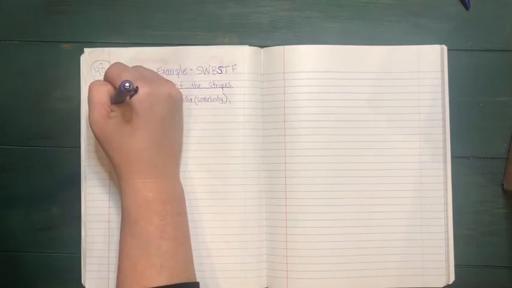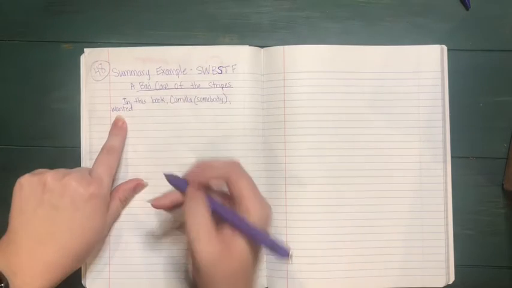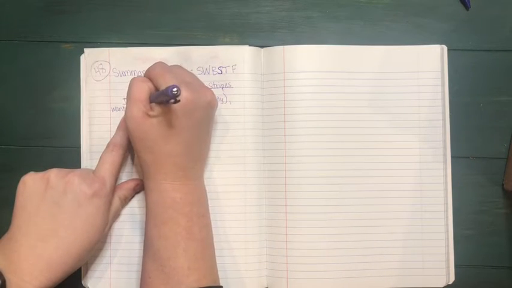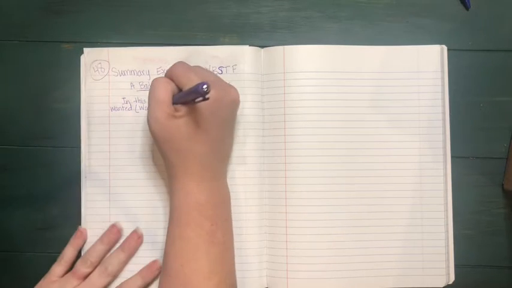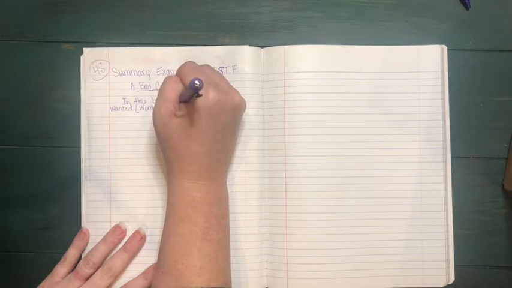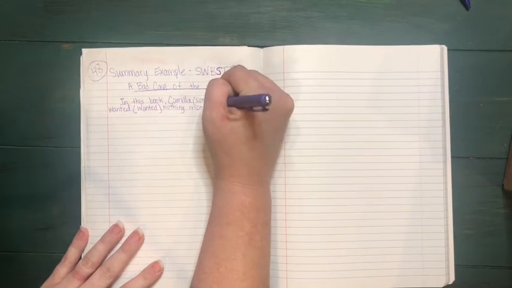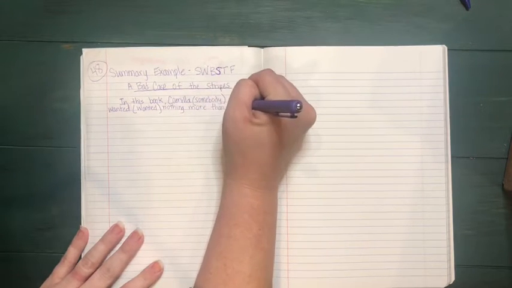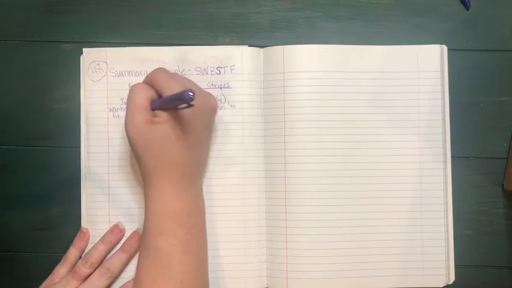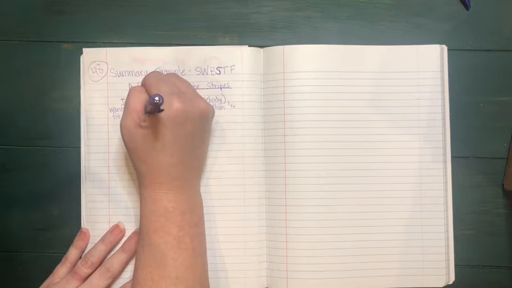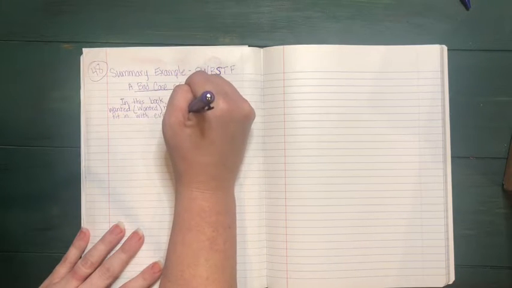Comma, wanted, because I said the word wanted, we know that that's following the wanted part of the summary. Nothing more than to fit in with everybody else.